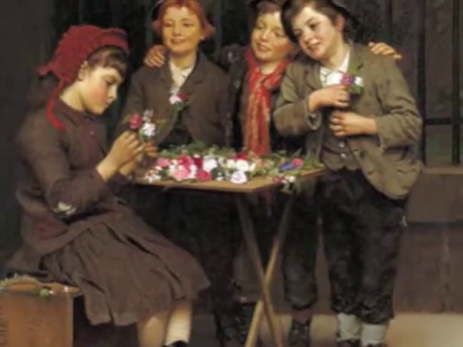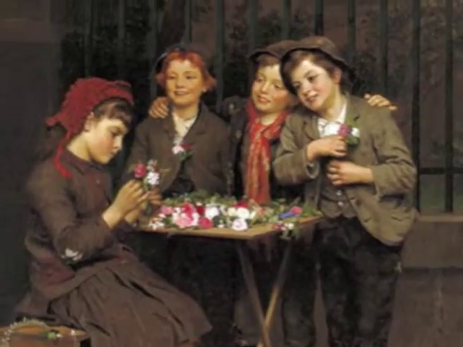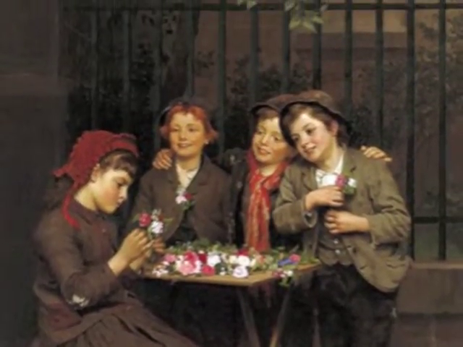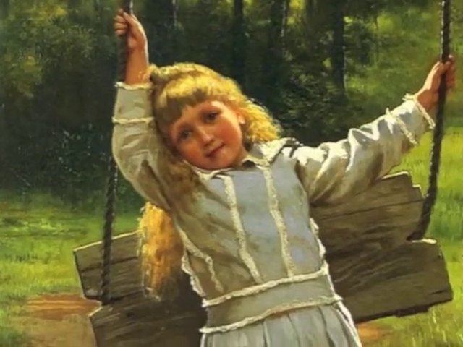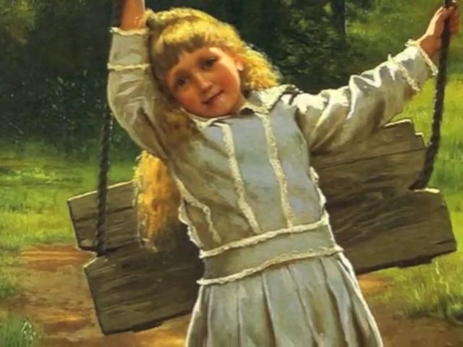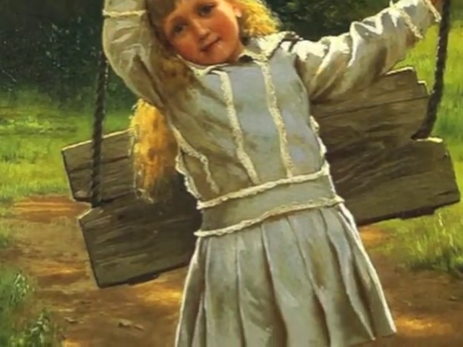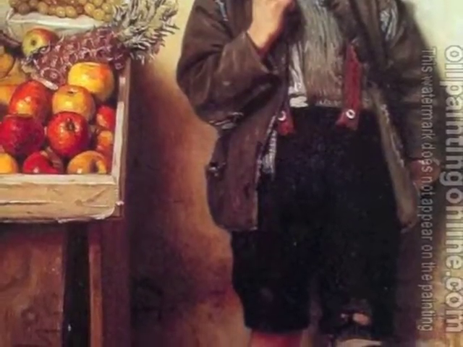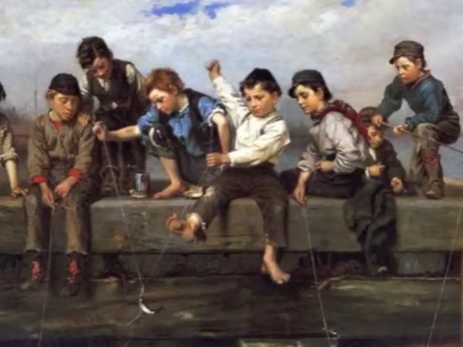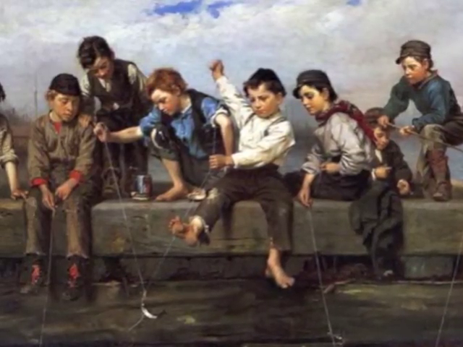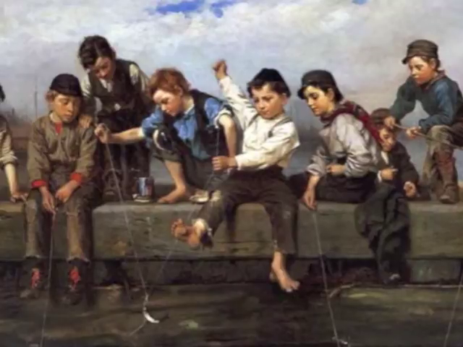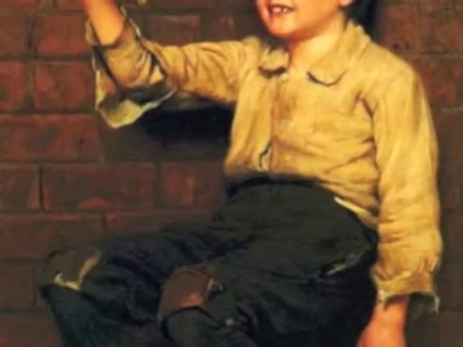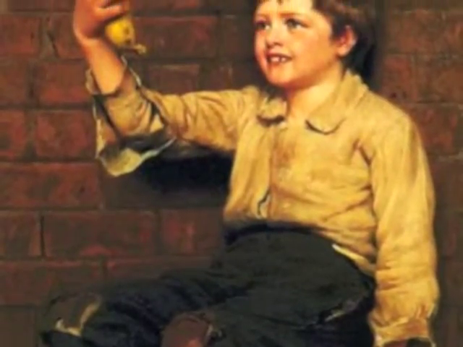He became well known and famous for his depictions of the street urchins of New York. These child paintings appealed to the Victorian public. This Victorian era is when childhood started being seen as a special time of innocence. However, it didn't bother the Victorians that poor children had to work ridiculous hours in factories or mines. And despite that, Brown's depictions of the children showed them as happy, well-fed, and almost cherubic.